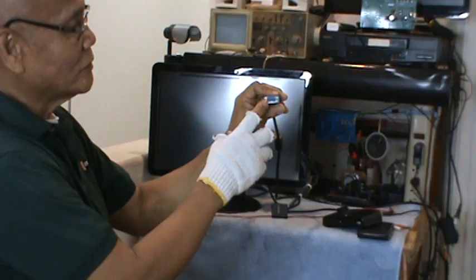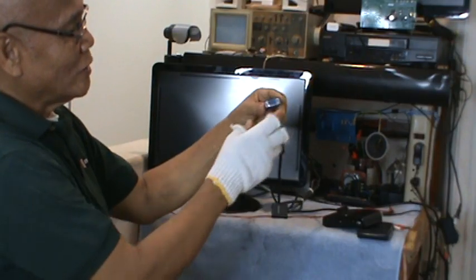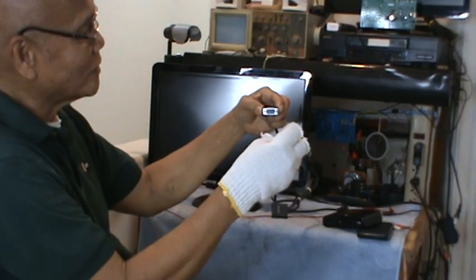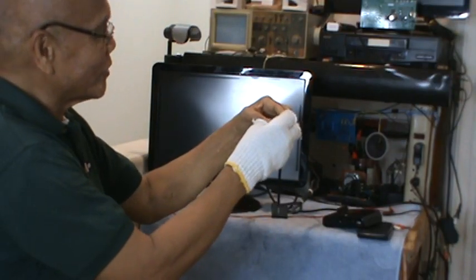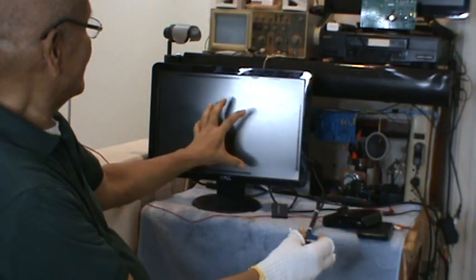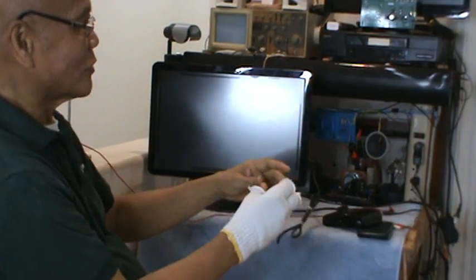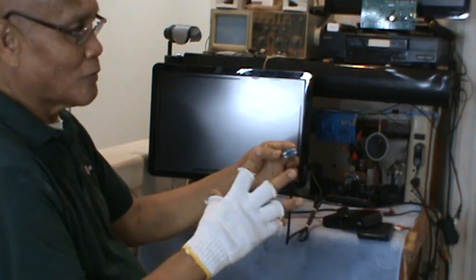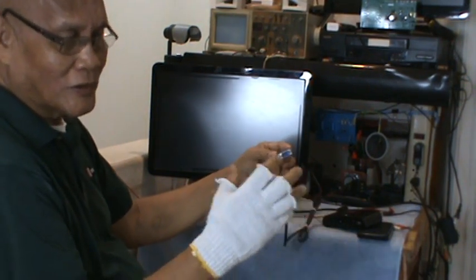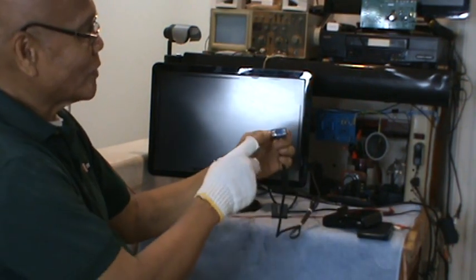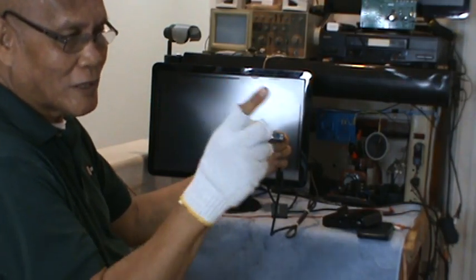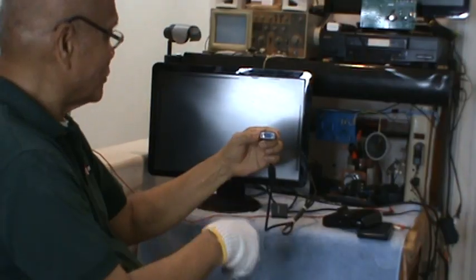So actually, if we got the normal RF connector, we could not just insert the RF connector here and we'll watch the video on the computer monitor. For us to use the computer monitor as a display for our TV channel, we must have to convert this one, or we should have an adapter for us to connect that video.